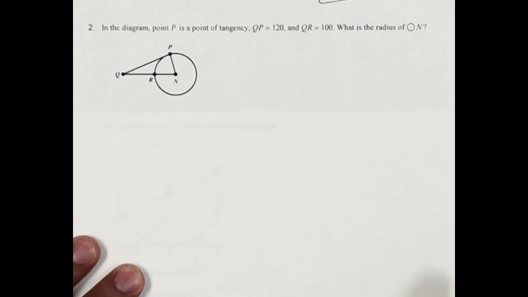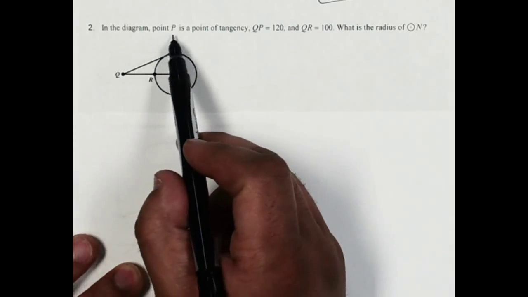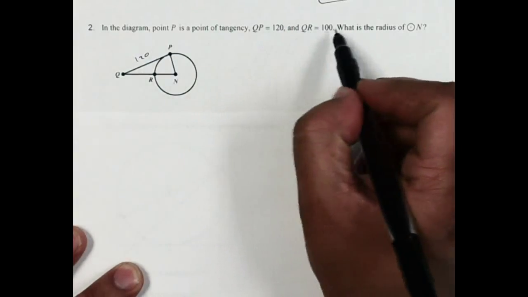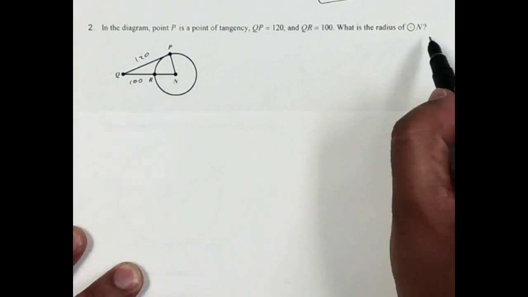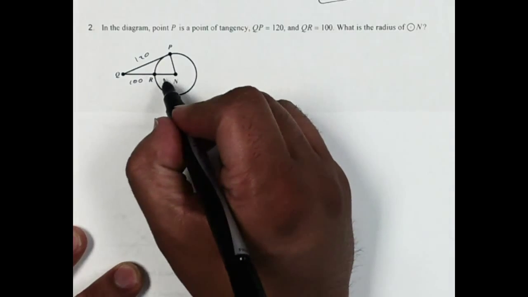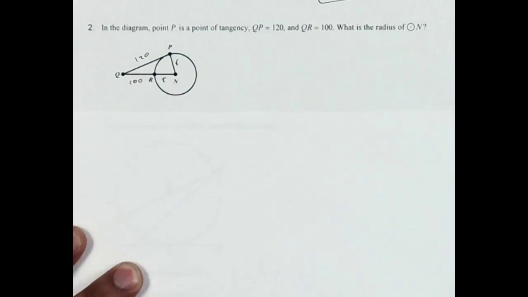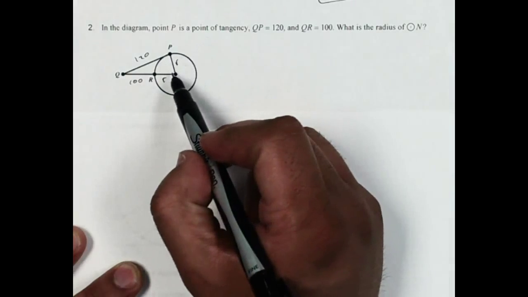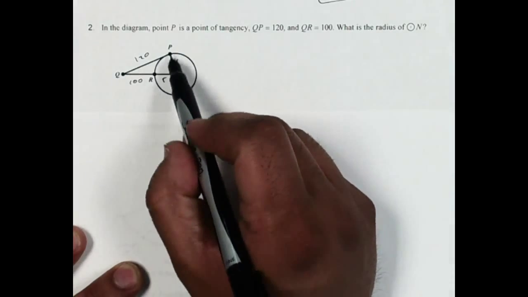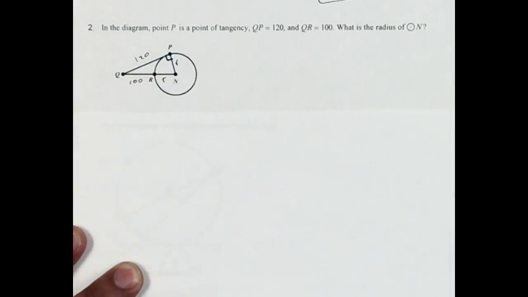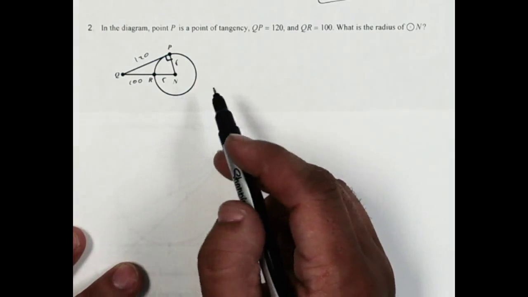Alright, now let's look at problem number 2. It says in the diagram, point P is a point of tangency, QP is 120, QR is 100. What's the radius? So I have a radius here at NR, and I have a radius at NP. Now, since the radius intersects this tangent at point P, that means this right here is a right angle. So I have a right triangle, which means I'm going to need to use the Pythagorean theorem.